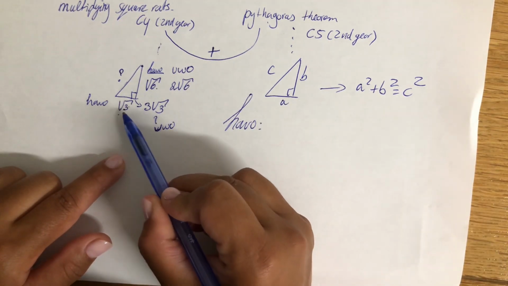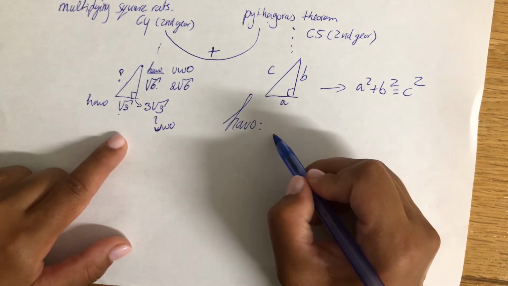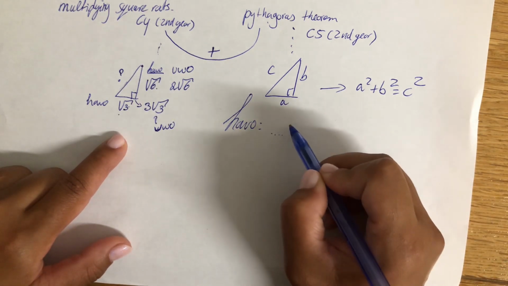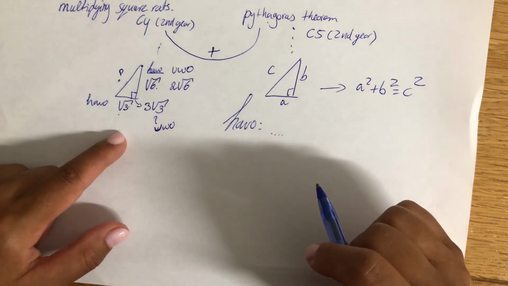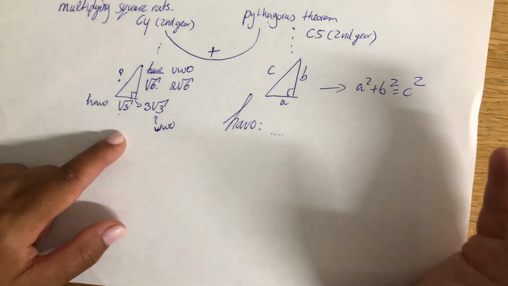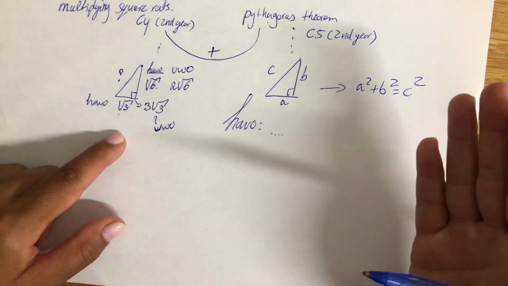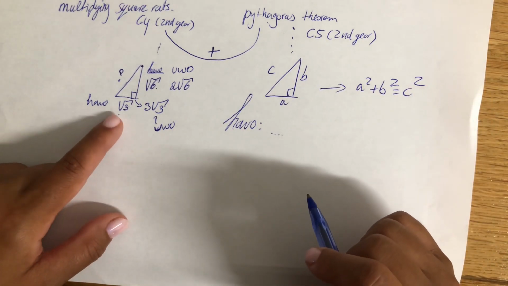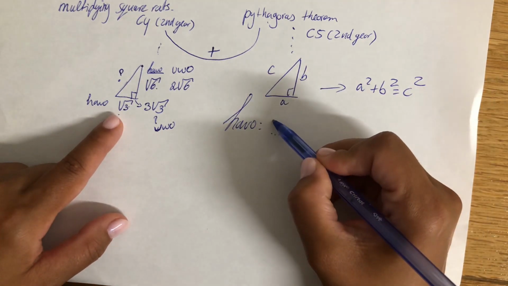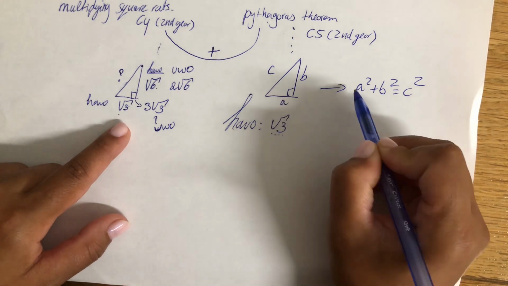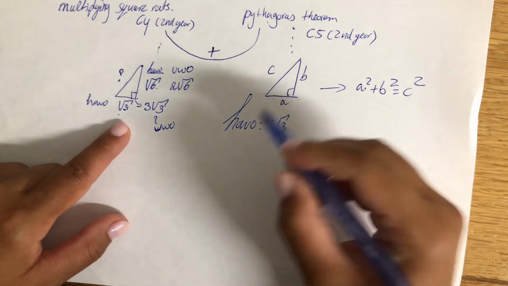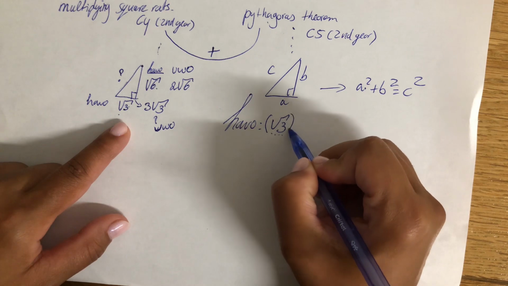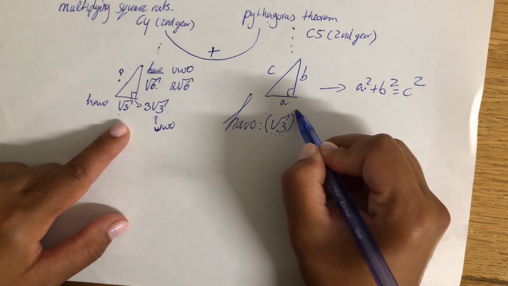A is the square root of 3. We're going to write it here. I just want you to pause the video so you can write it down yourself. Please pause so you can actually write this down all on your own. This is the square root of 3, but it has to be squared. So what we do is this number we put between brackets squared.